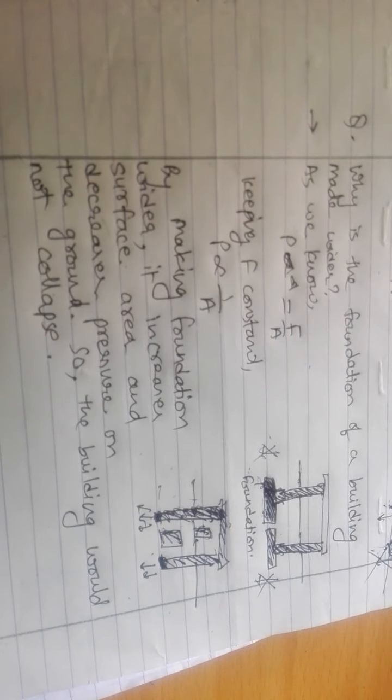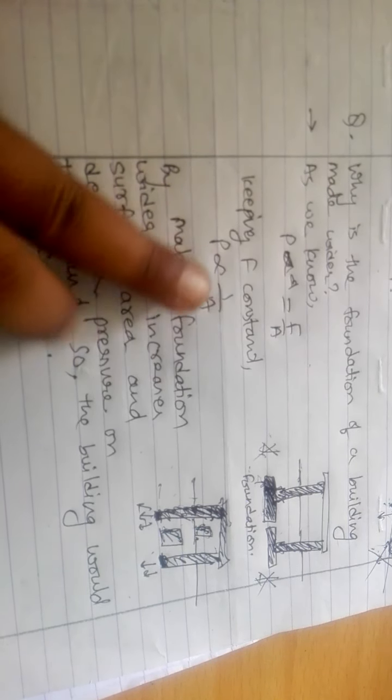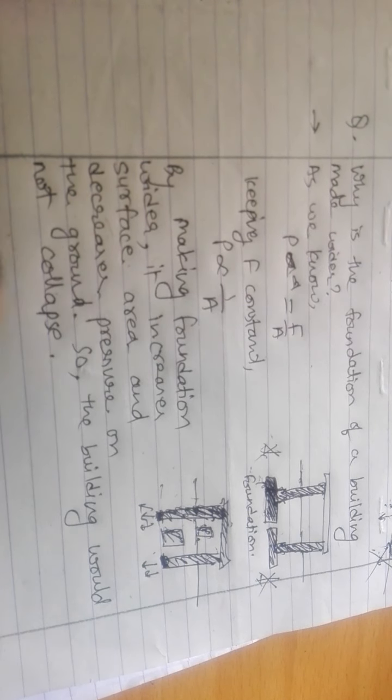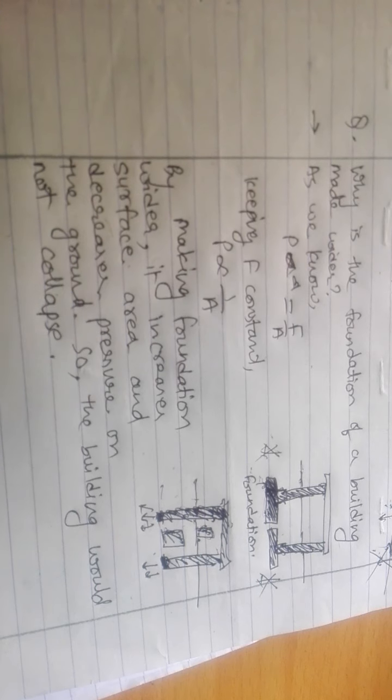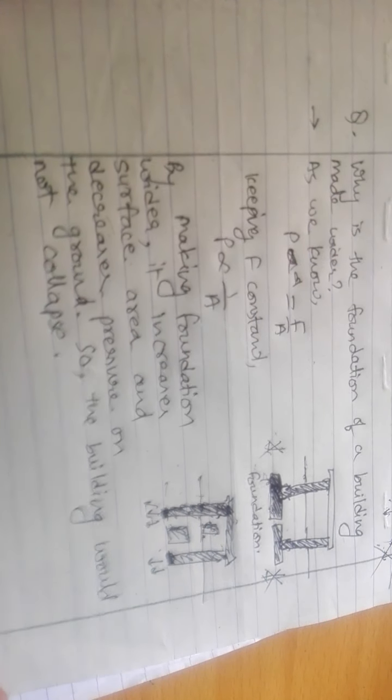Why is the foundation of a building made wider? Because as you know, P is equal to F by A. Keeping F constant, you get P is proportional to 1 upon A. By making the foundation wider, it increases surface area and decreases pressure on the ground. So the building would not collapse.